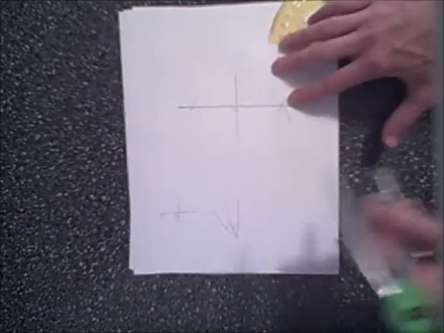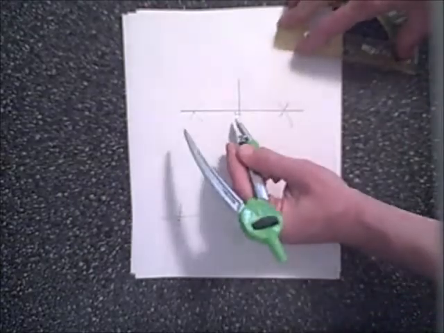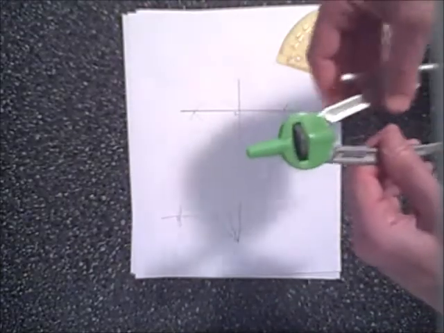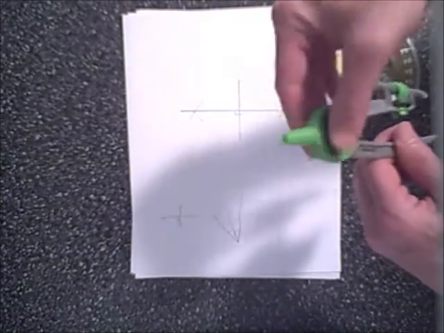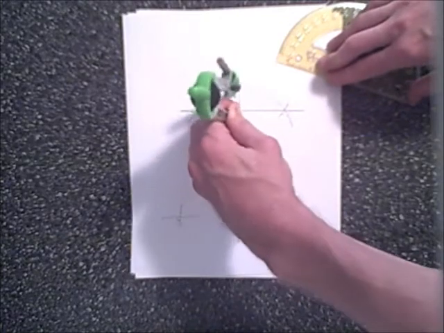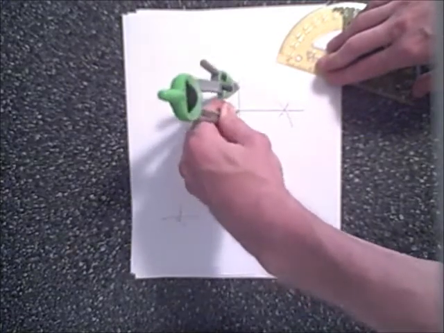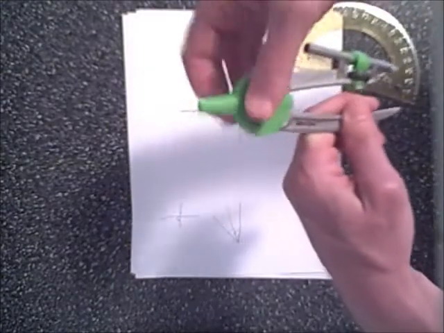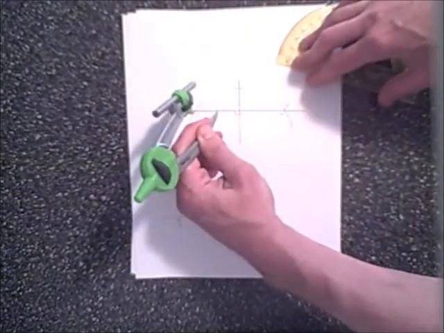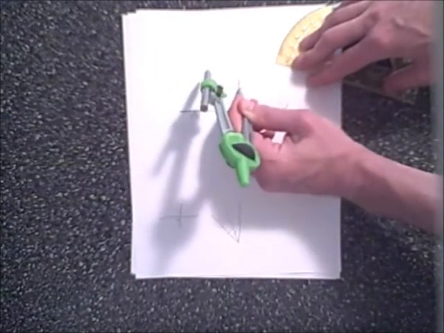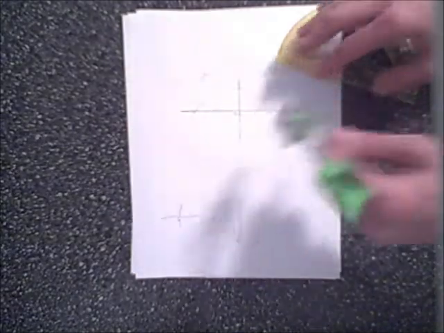And now we want a 45-degree angle. So we take this 90-degree angle and we're going to bisect it. Again, we go back to how we learned to bisect. Draw a second point. Then from that point, let's make another extension way out there, like that.